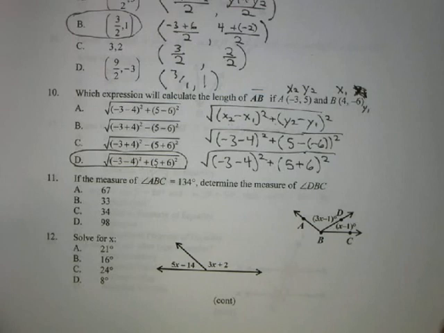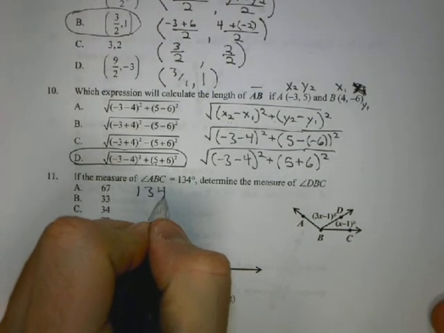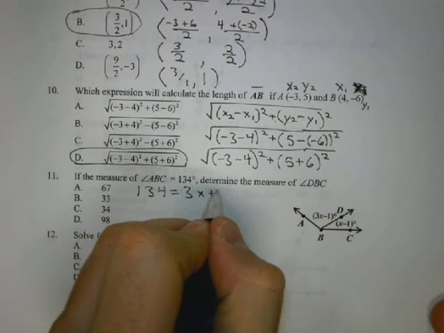From there, I'd combine the terms, I'd square them, add them together, take the square root, and it would give me the distance from the 2 points. And that would come out to be a positive value because we're looking at distance.